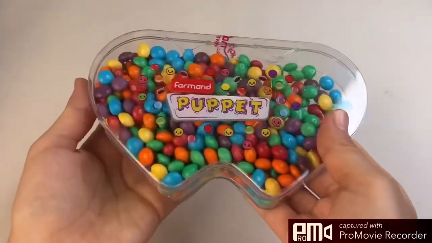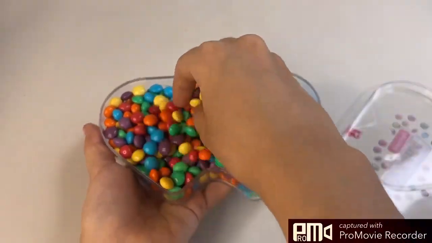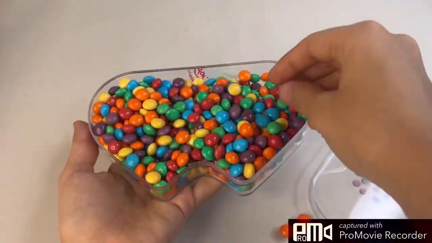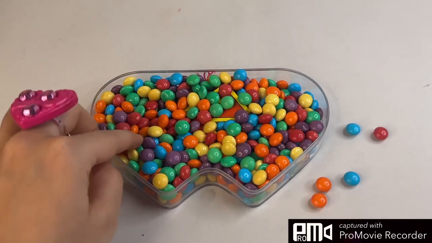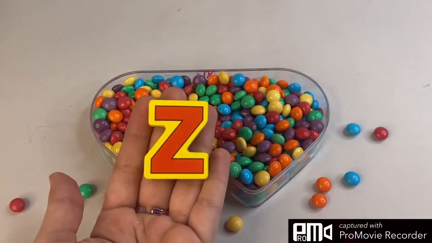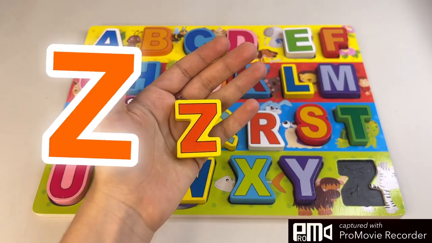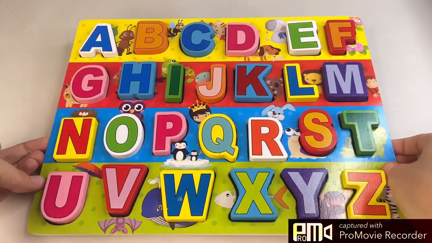And then let's find the letter Z. Where is the letter Z? Let's find it. Where is it? Wow, can you see it? Yes, it's here. Letter Z. Letter Z for zebra. Let's sing a song.